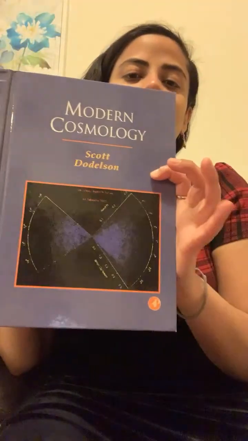This is very important. That's what it is. Good job, author of this book, Scott Dodelson. So it's basically taking the observer dependent coordinates and turning them into an invariant.